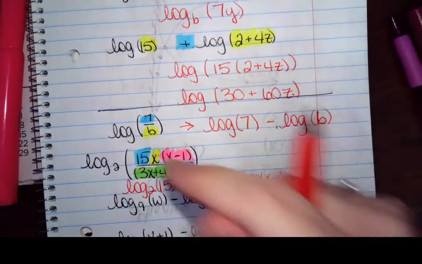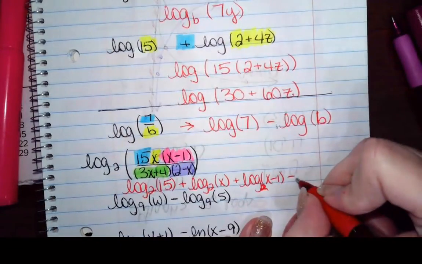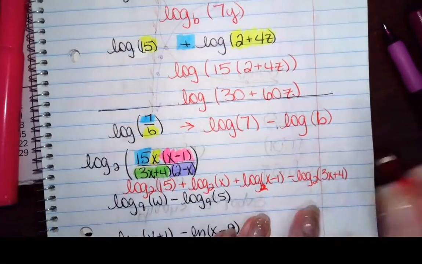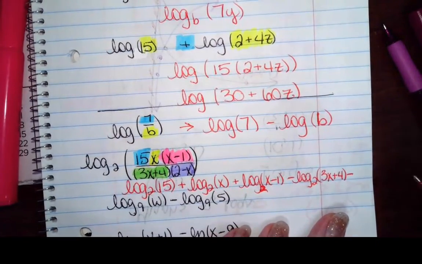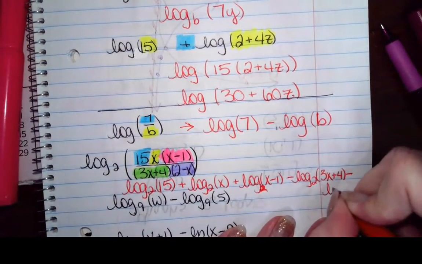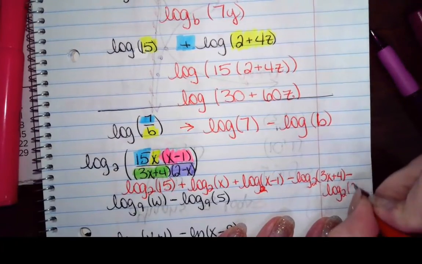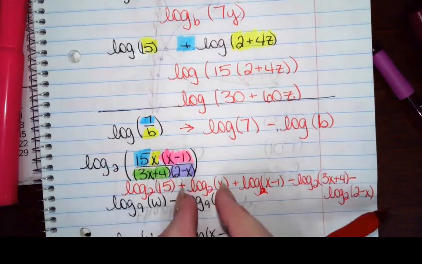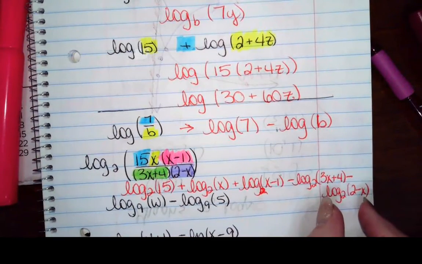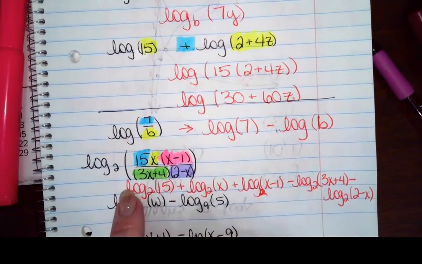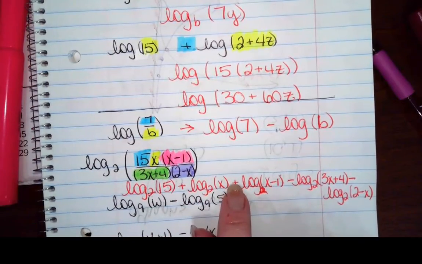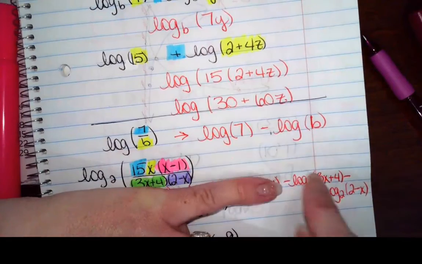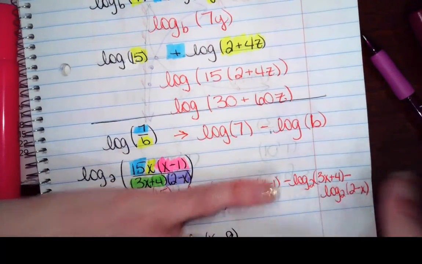So minus, this is a division problem now. Log base 2 of 3x plus 4 minus, and then I've got log base 2 of 2 minus x that I ran out of room for. Okay, so I've got 1, 2, 3, 4, 5 logarithms. The ones in the numerator lead off with positive, positive, positive. The ones in the denominator lead off negative and negative.